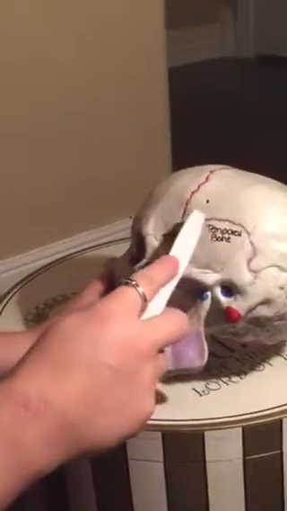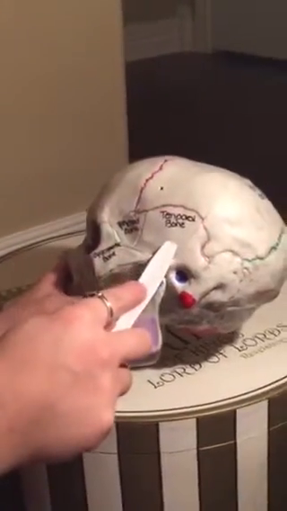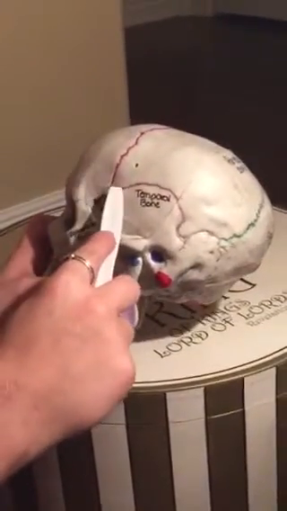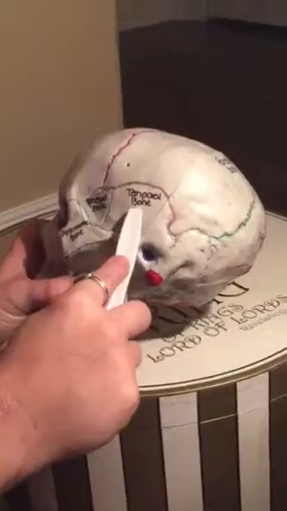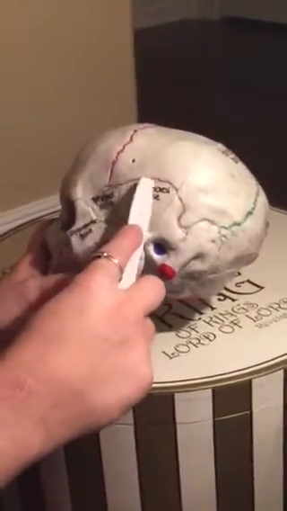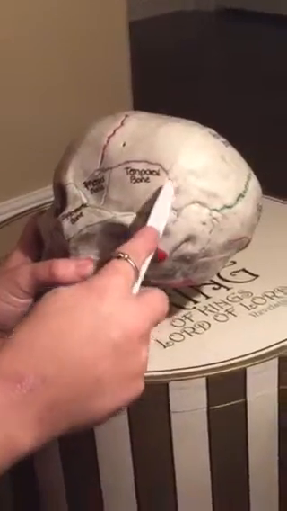Now, this is the temporal bone. It is separated from the left and right parietal bones because it is on both sides of the skull. The suture that separates the temporal bone and parietal bones is the squamous suture.